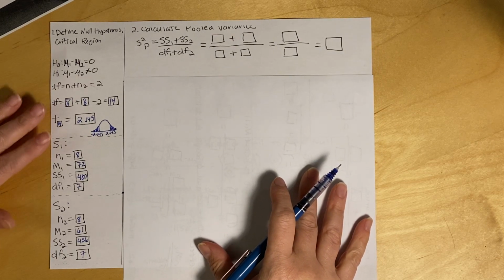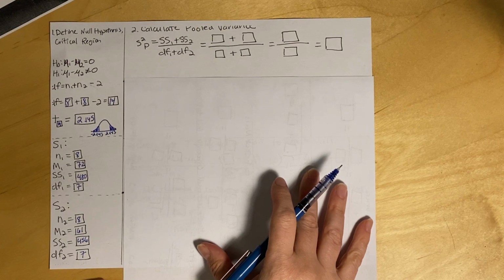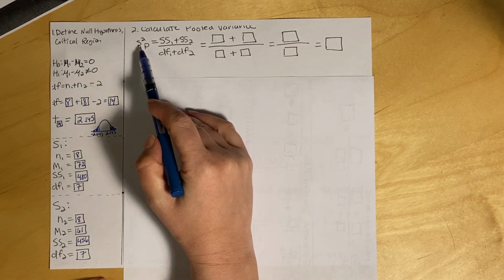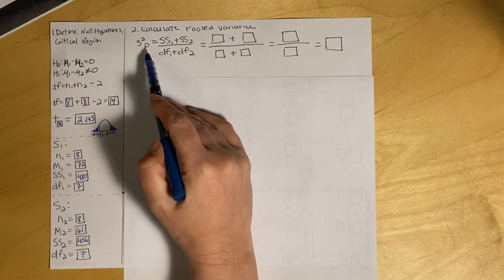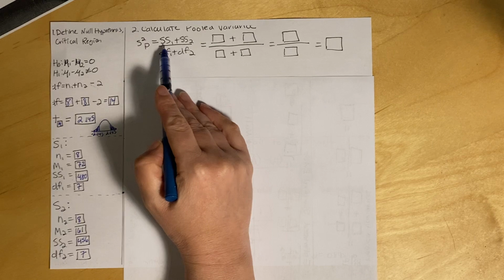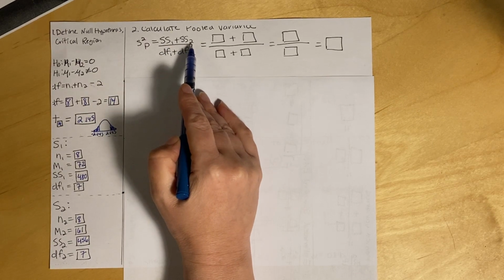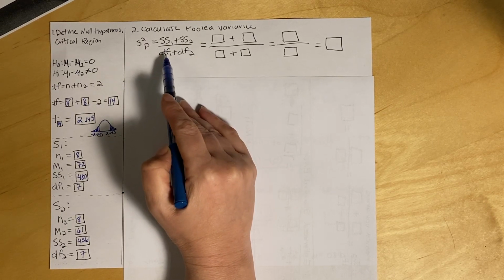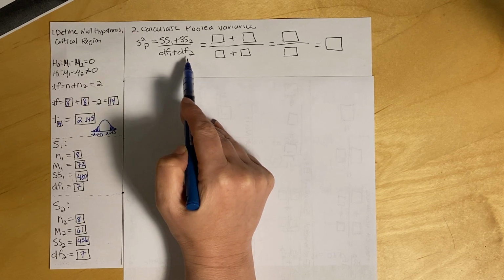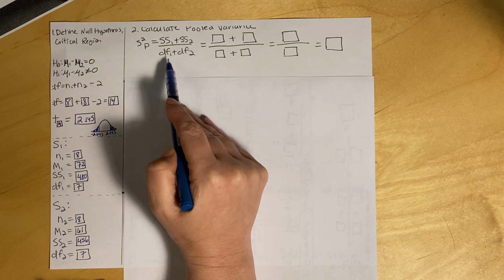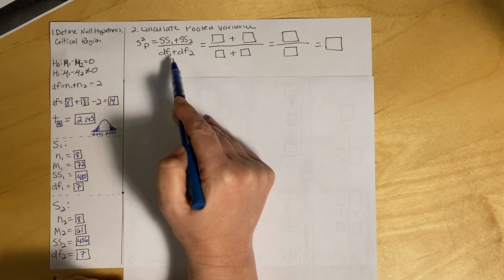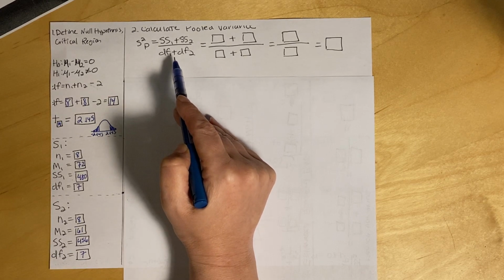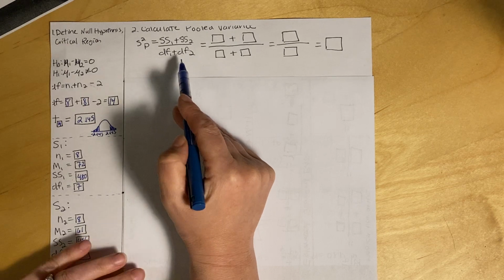So the first thing I need to do is calculate my pooled variance. Pooled variance, if you remember, we were doing this for our z-score was s squared p, and the formula for that is sum of squares 1 plus sum of squares 2, all of that divided by degrees of freedom 1 plus degrees of freedom 2. And you may be asking, why do we need to calculate the degrees of freedom separately? In this example, the ns for both of our samples are exactly the same. They happen to be 8, but most of the time when you're doing research, you are going to end up with groups that have different sample sizes.